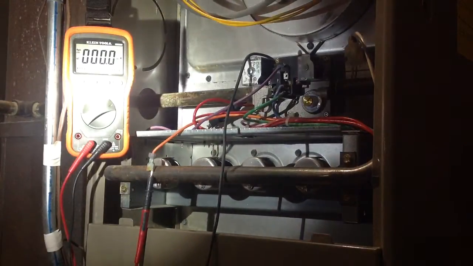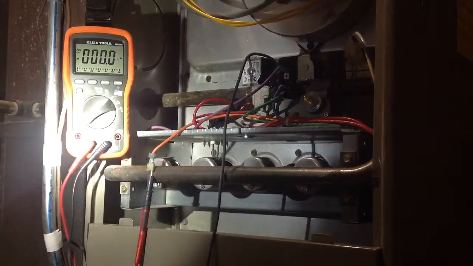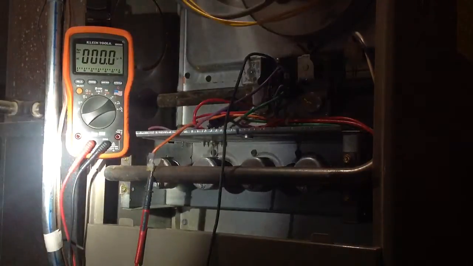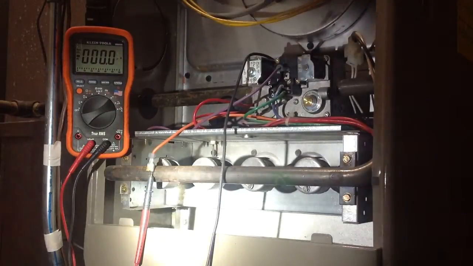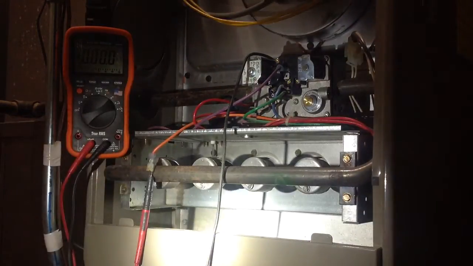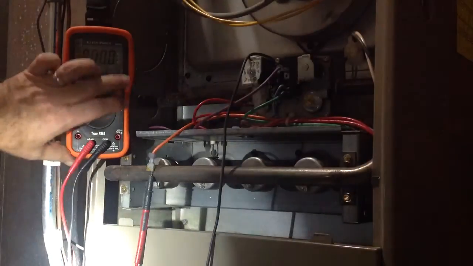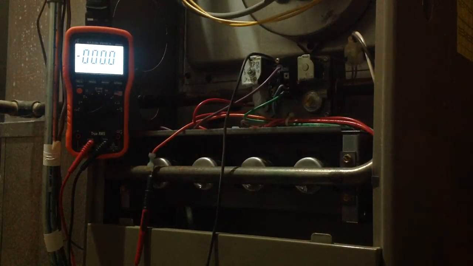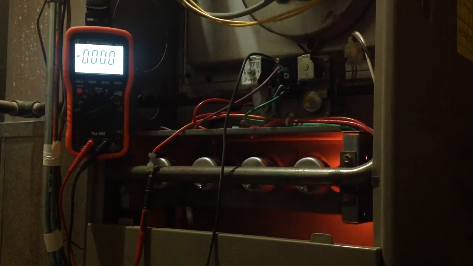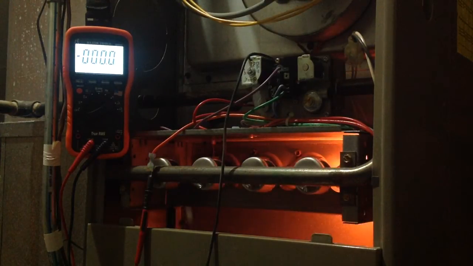Right now there is no current being drawn because there is no flame. So let's turn on the furnace. It's going to take a few seconds here for the pilot to ignite, but once the pilot ignites, let's turn the light on to this guy too, so you can see the display better. So our hot surface igniter just turned on. It'll be heating up very shortly. Once that heats up, gas will flow through. Once the gas flows through, we'll have flame hit that flame sensor.